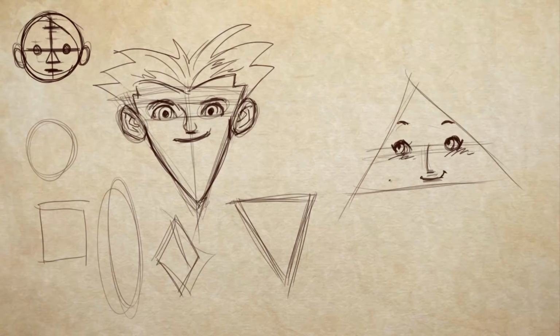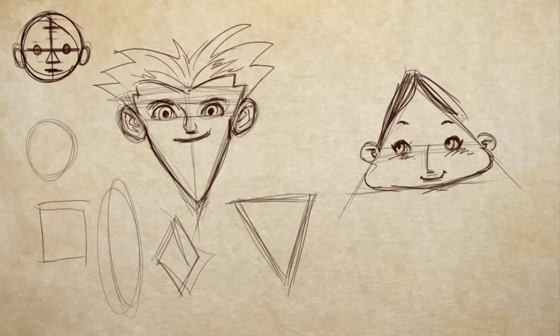Okay, and let's bring the jaw down like so, and put the ears in. And now we have a tall forehead, and we can just add in some hair. And there, see, now we have another face, and it's built off the exact opposite triangle.